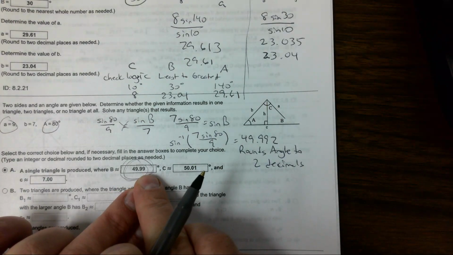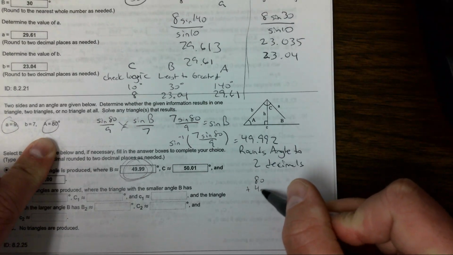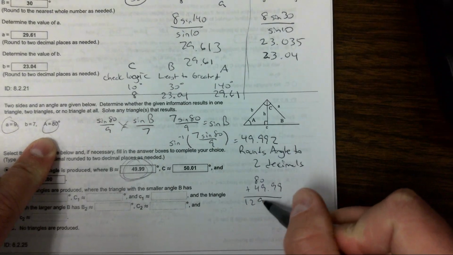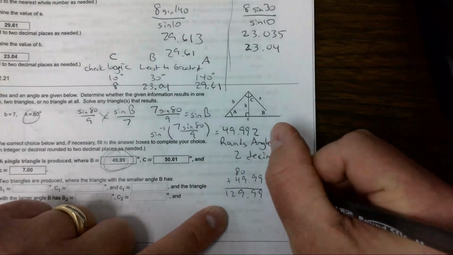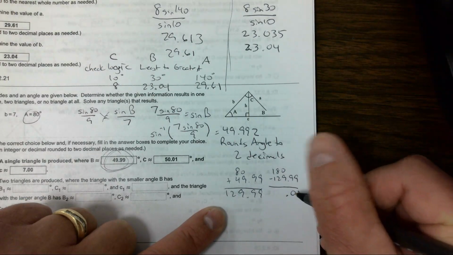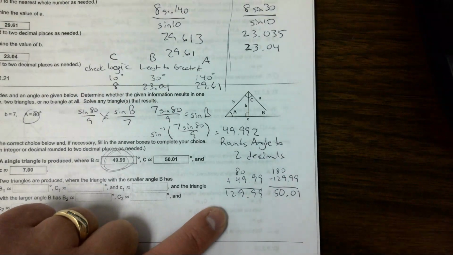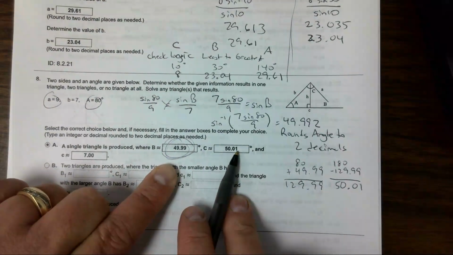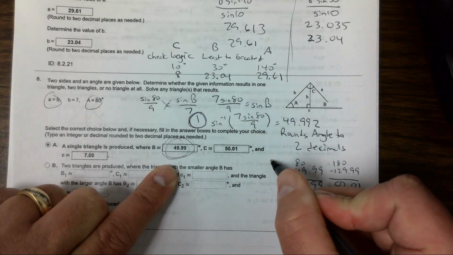So then now we know 2 angles, and so we'd say 80 plus 49.99 is 129.99, and then you do 180 minus 129.99, and we get basically 50.01. So barely below 50 and barely above 50. Okay, so that's your step. This is the first part, which is major, and then this is the second step.